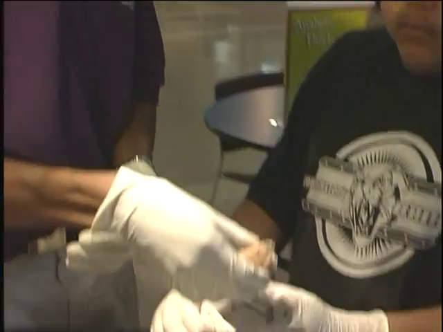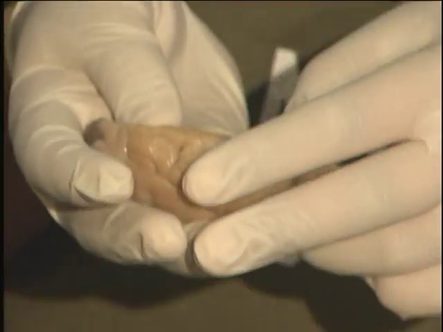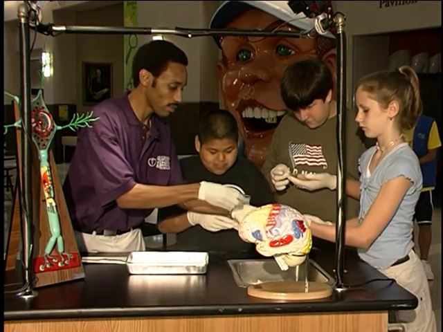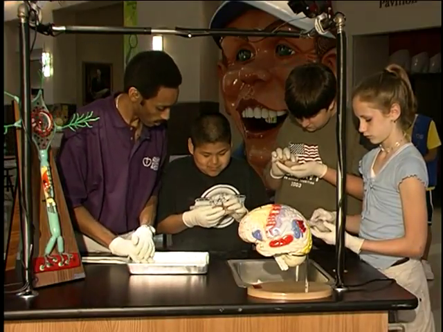Now we'll do a little hands-on investigation of the brain. Again with that part. It's pretty soft, huh?